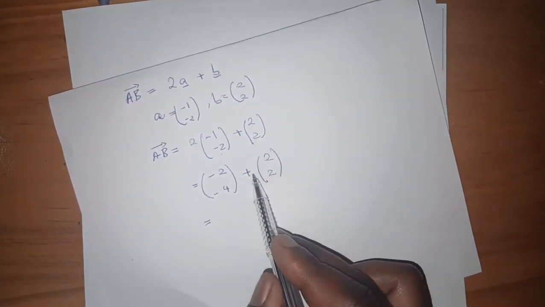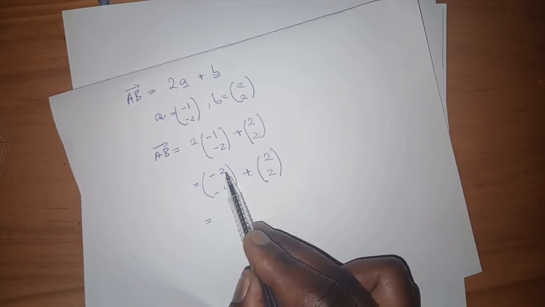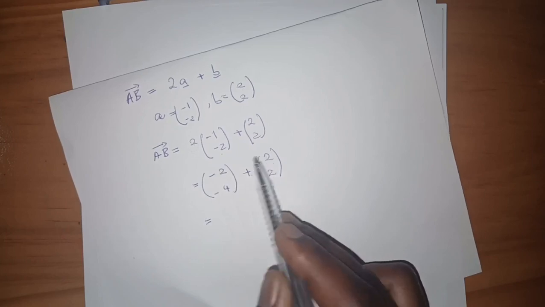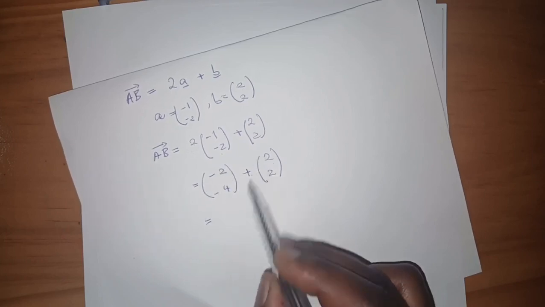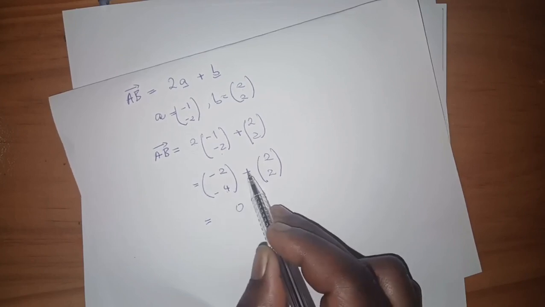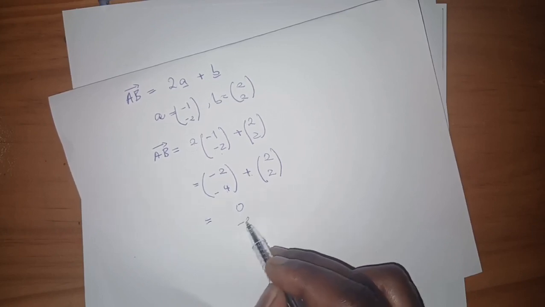Now we are adding vectors. When you are adding vectors, you just add the corresponding entries. This is entry 1, 1. This is entry 1, 1. So this plus this, -2 plus 2, the answer is 0. Then the next one is -4 plus 2, so that answer is -2.